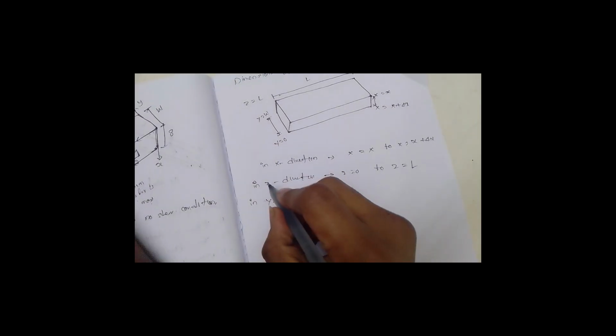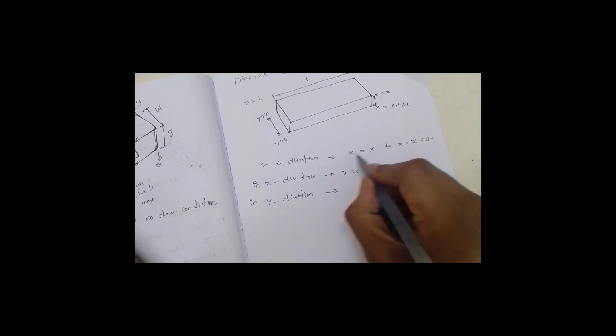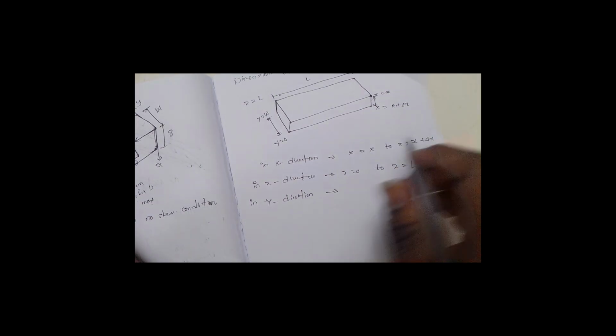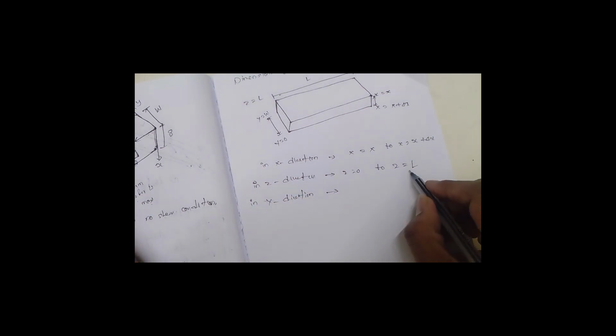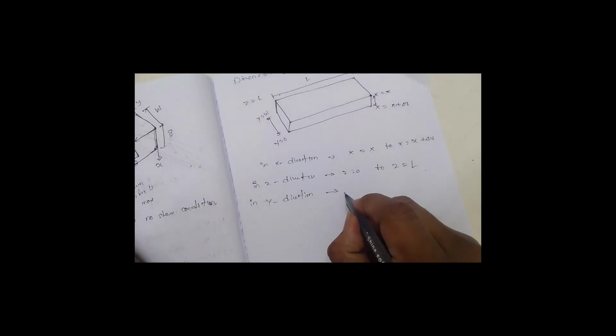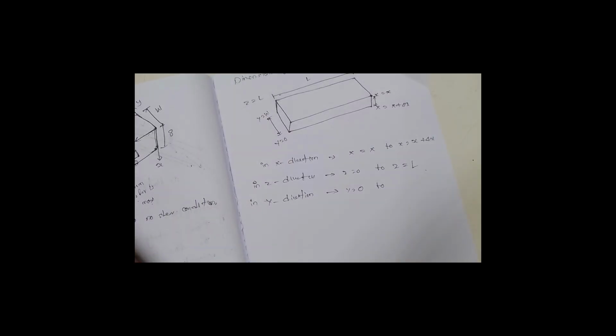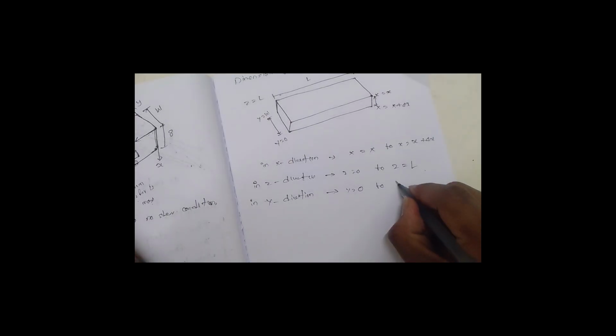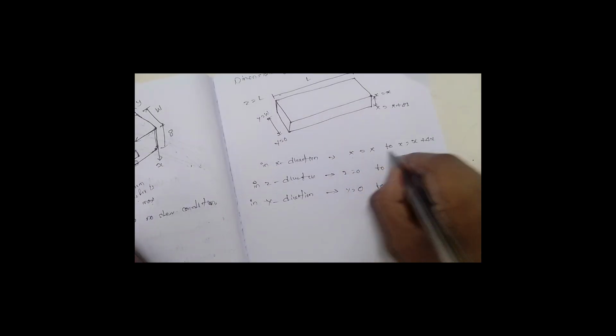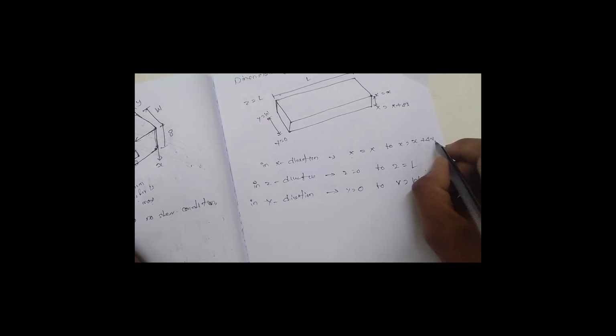Dimensions of our differential element: in the x direction, x is equal to x to x is equal to x plus delta x. In the z direction, z is equal to 0 to z is equal to L. And in the y direction, y is equal to 0 to y is equal to W. This is the thickness of the element, this is the length of the element, and this is the width of the element.